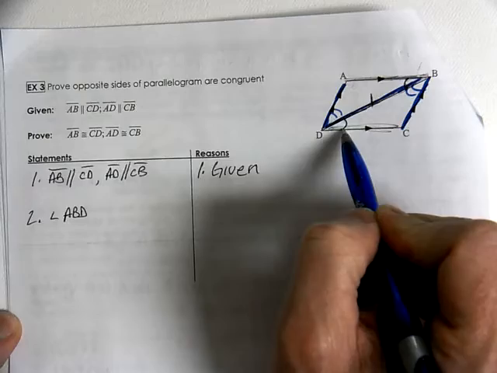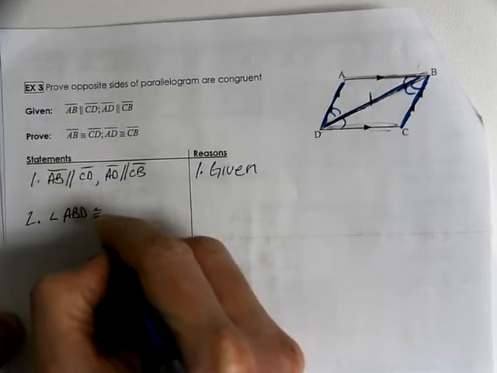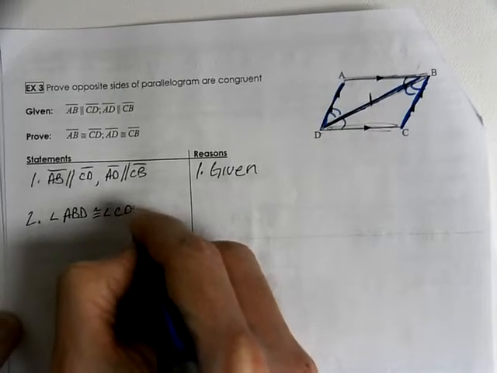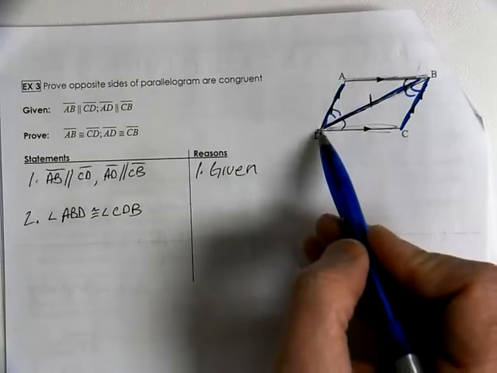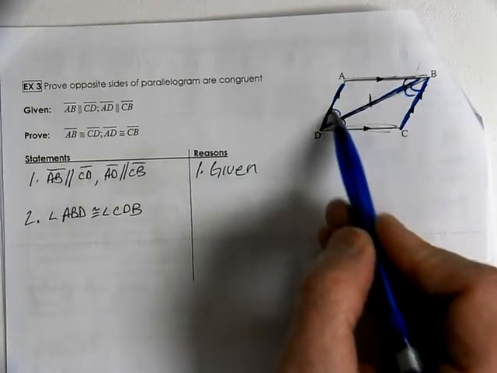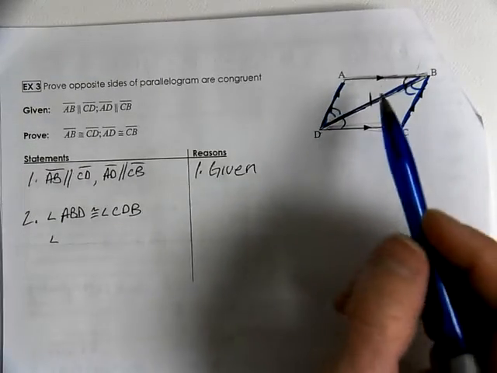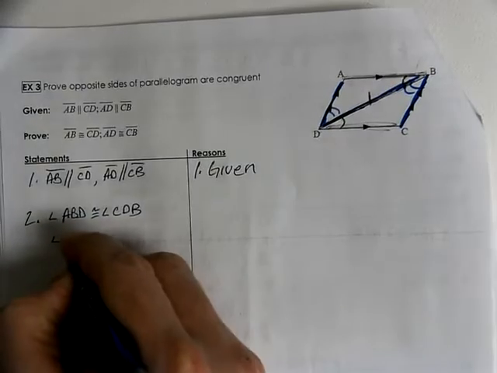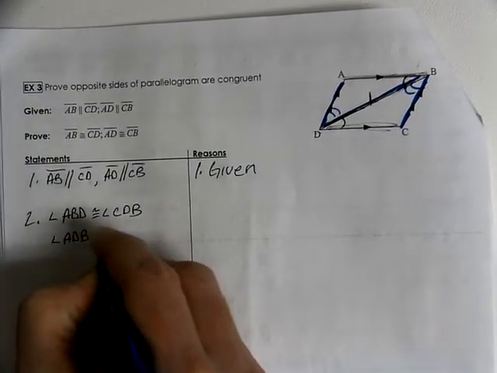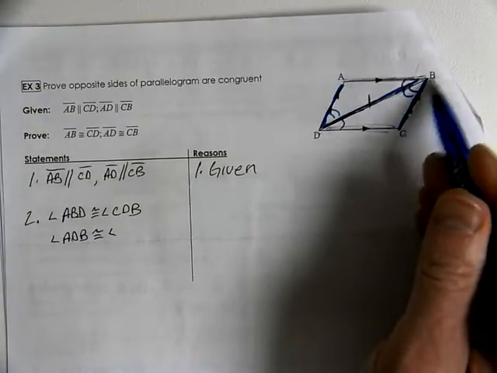And the other one with one tick mark is CDB. Notice you have to use 3 letters to name these angles. You cannot say angle D, because I don't know which one you're talking about. We also could say the 2 tickers, ADB, and the 2 ticker, CBD.